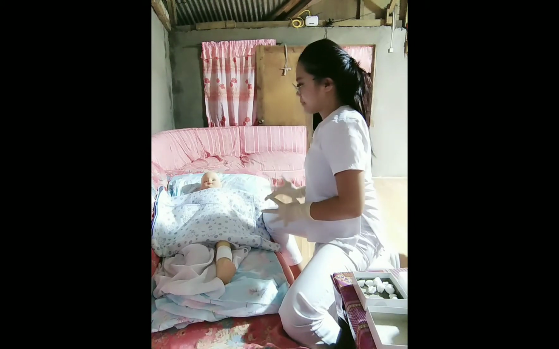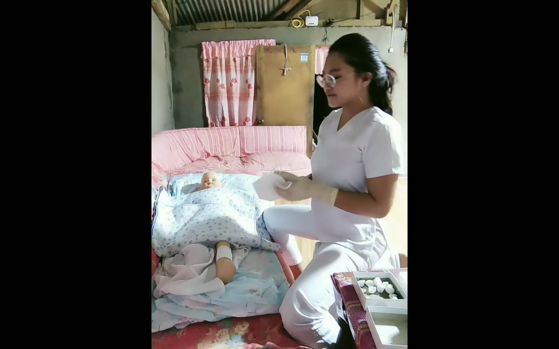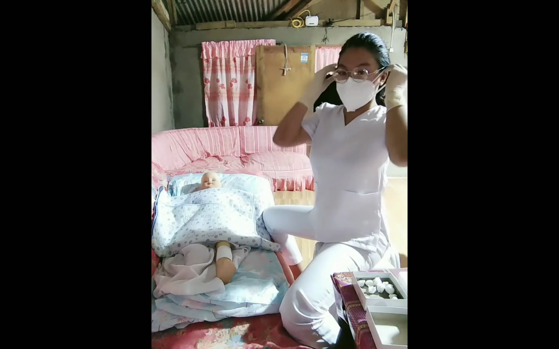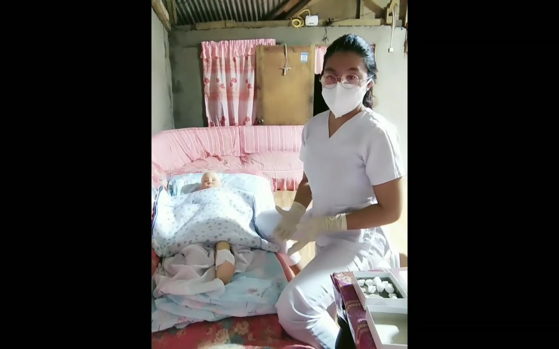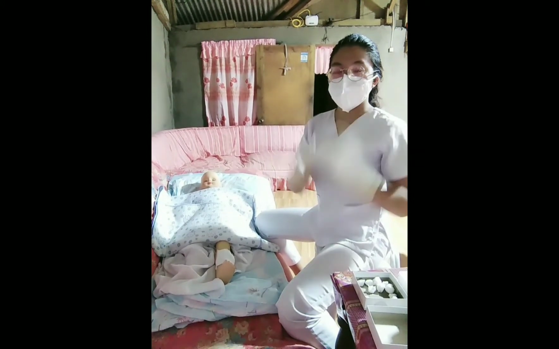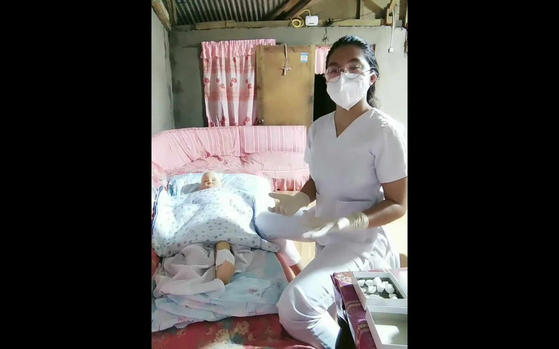The next step is to apply a face mask and protective eyewear if required, and wash hands thoroughly. So we are now done washing our hands.